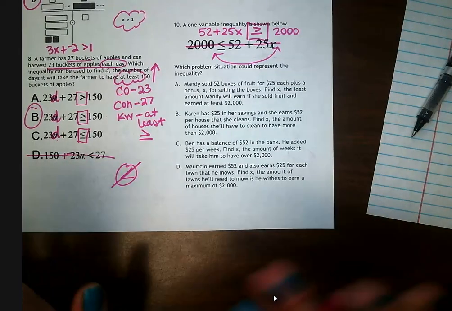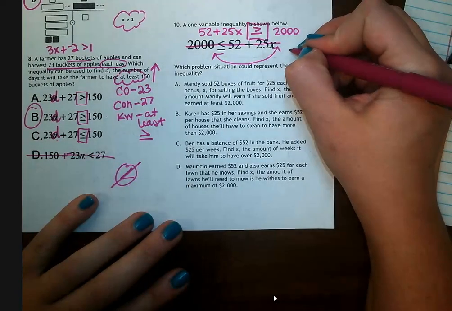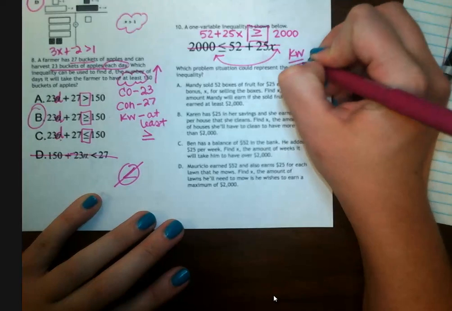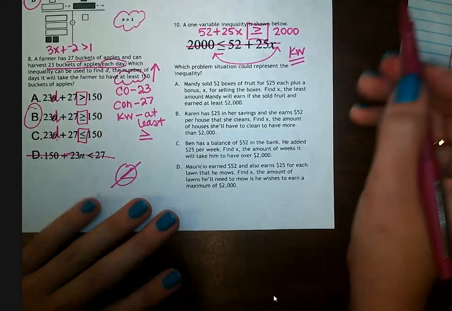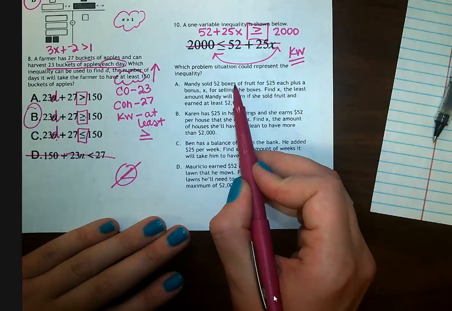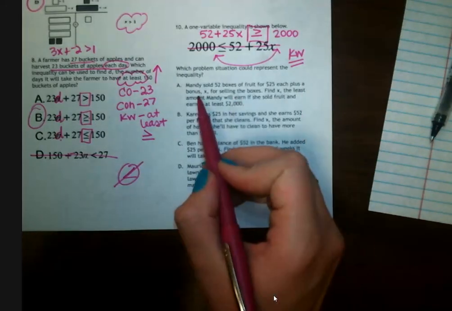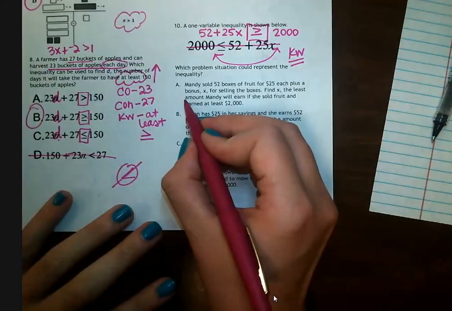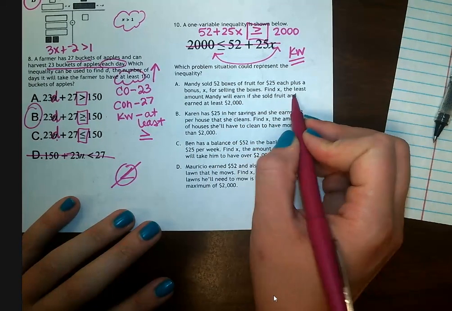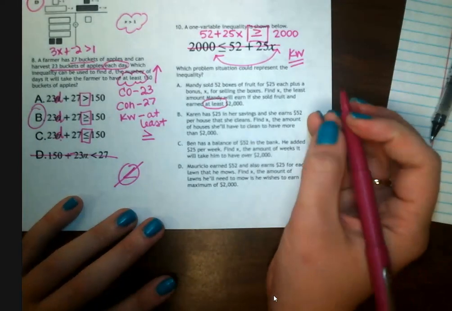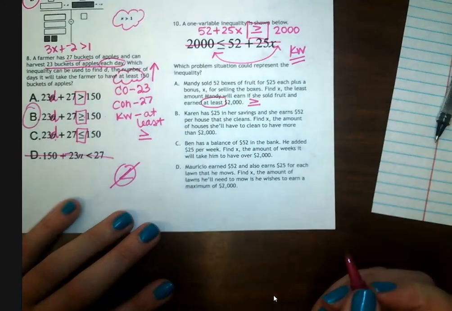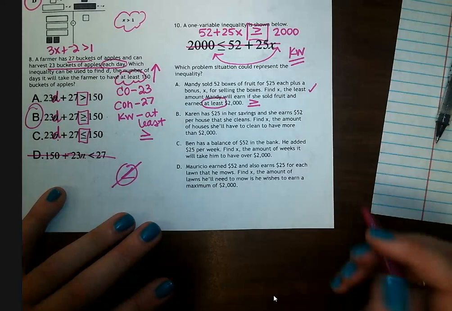So all I'm going to do is look for the key inequality words. I'm not even going to look for the correct coefficient or constant yet. All I'm going to do is look for the keywords. Mandy sold 52 boxes of fruit for $25 each plus a bonus. Find the least amount Mandy will earn if she sold fruit and earned at least $2,000. Well, at least does mean greater than or equal to. So this one checks out for now.